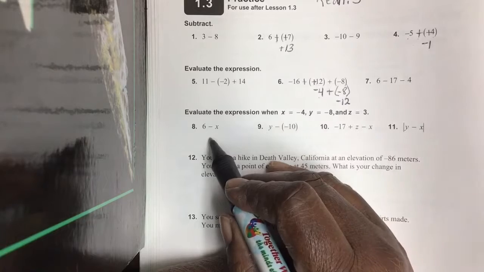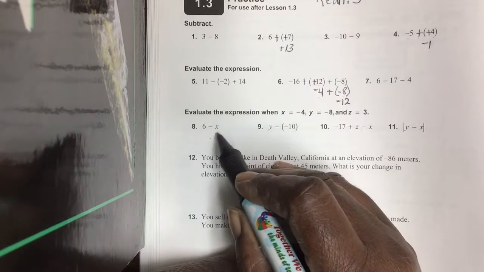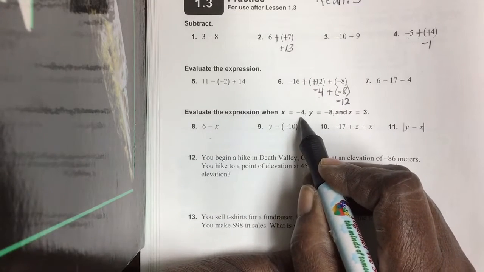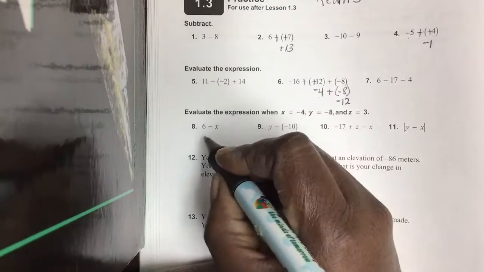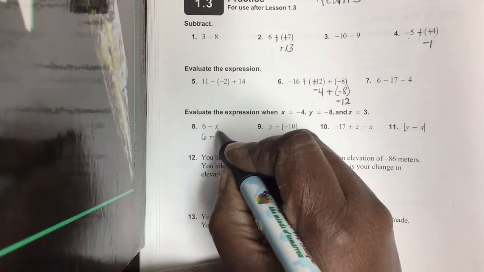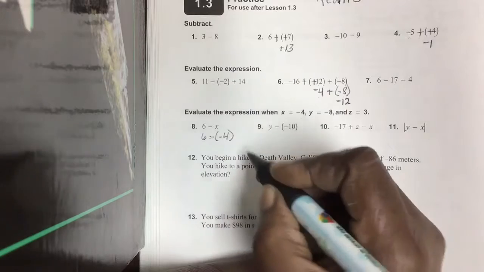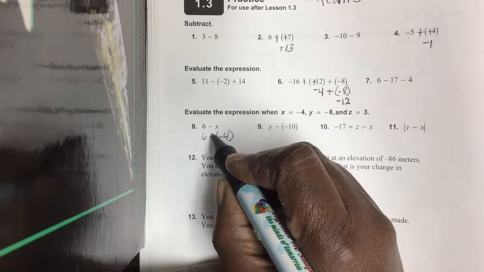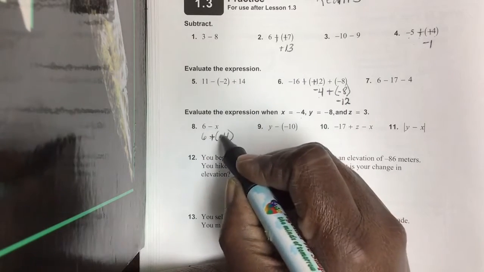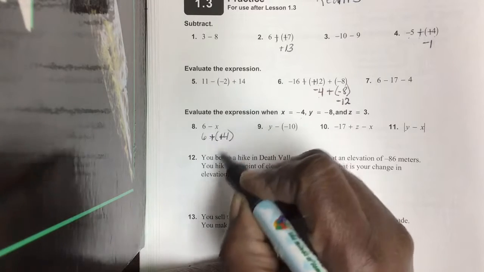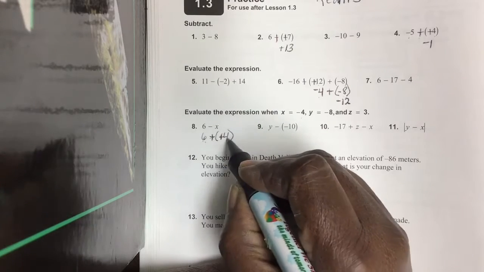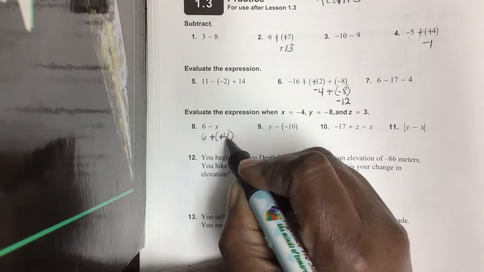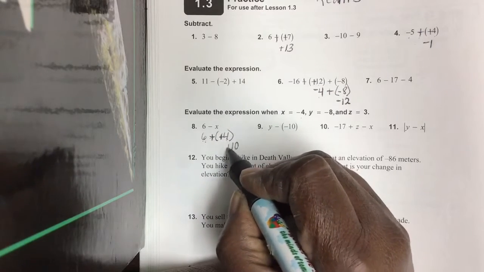Let's look at number 8. On number 8, x has a value of negative 4. So we rewrite our problem, 6 minus negative 4. We change our subtraction, and therefore we change the sign that follows. So now both 6 and 4 are positive, so we add and we keep the sign.